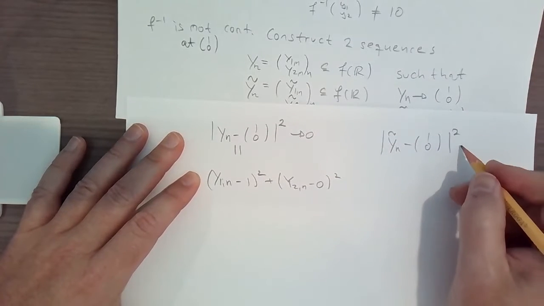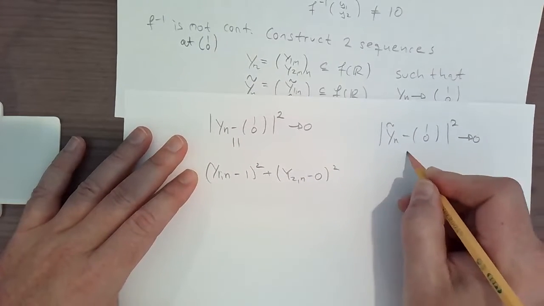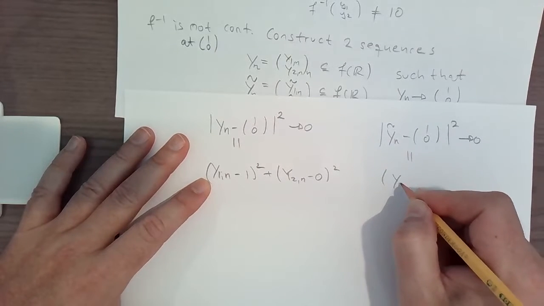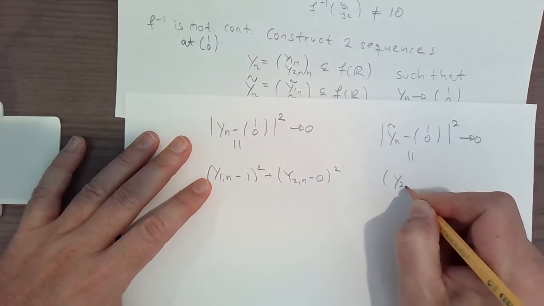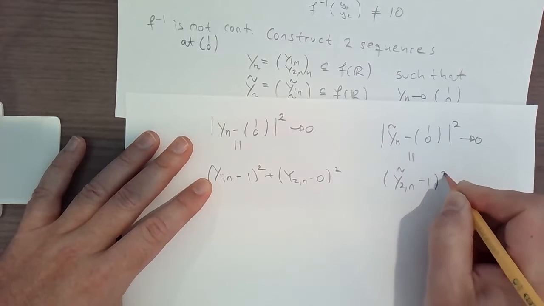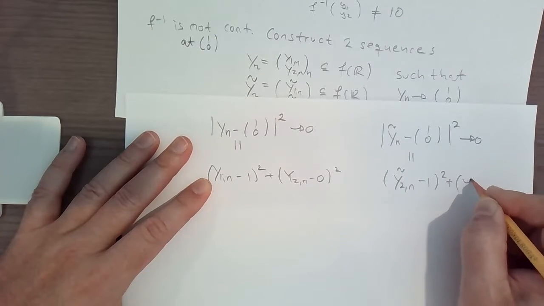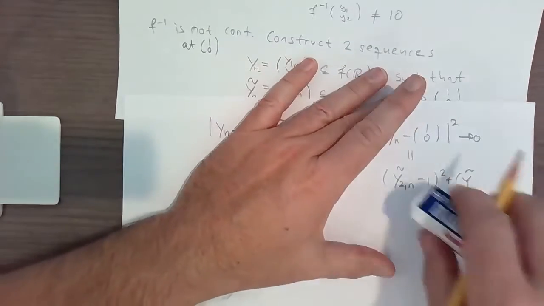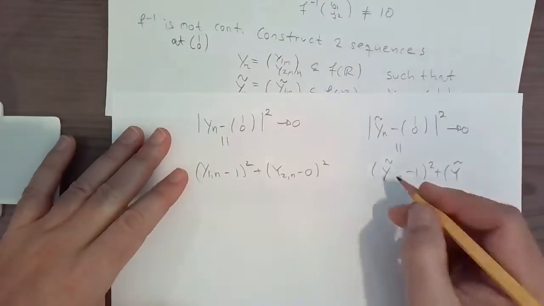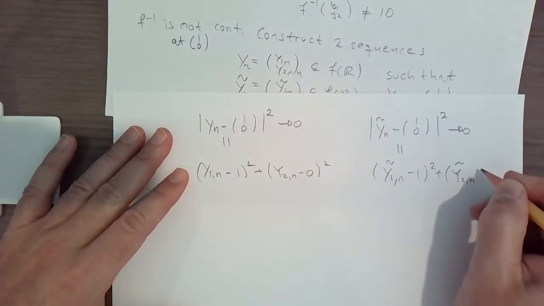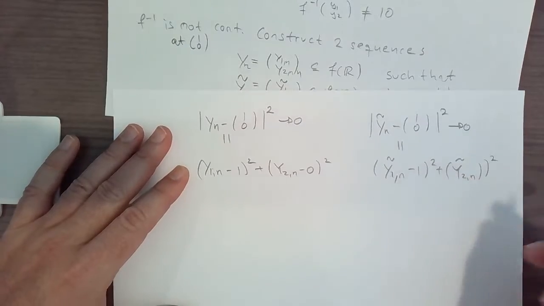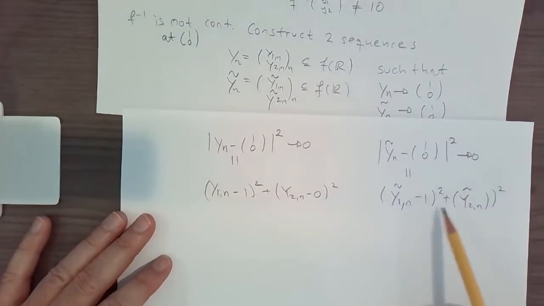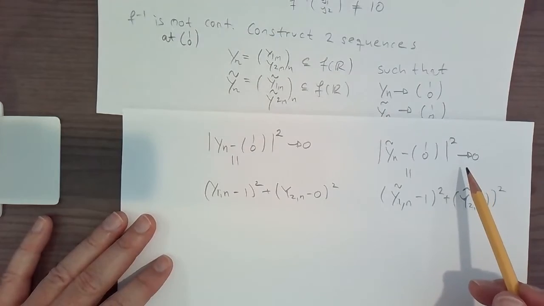For the square, this is equal to, take the first coordinate, y_1n tilde minus 1 squared plus y_2n tilde squared. The first coordinate is number 1, the second one is number 2. So that's what it means to converge: when I add these things up, they go to 0.